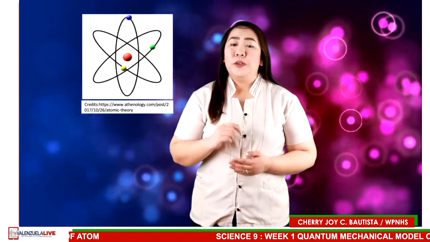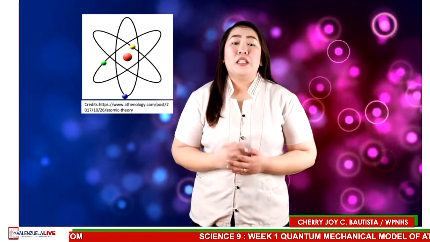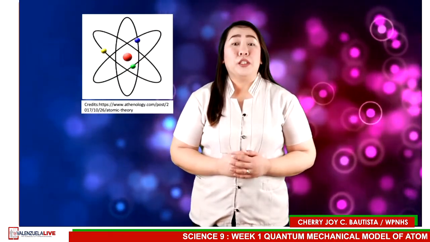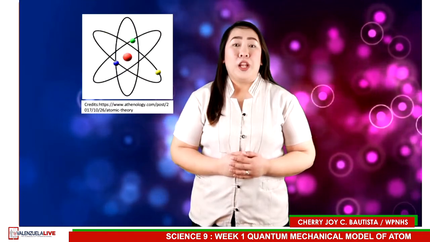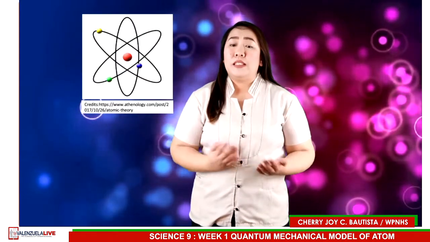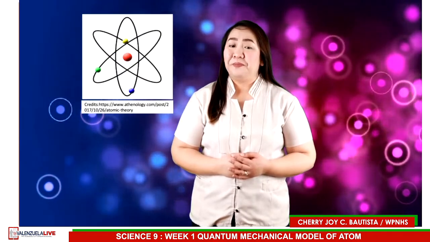But did you know that this logo is just one of the atomic models designed by one of the scientists who wanted to show the composition and structure of the atom? Several scientists conducted studies about how an atom looks like, and they proposed different models of the atoms.